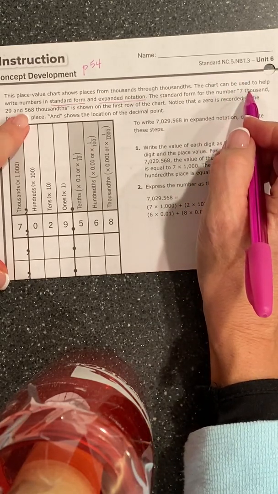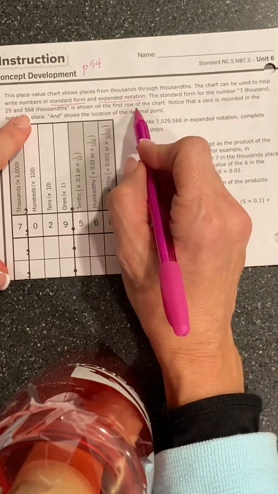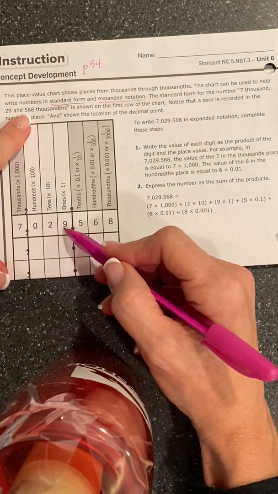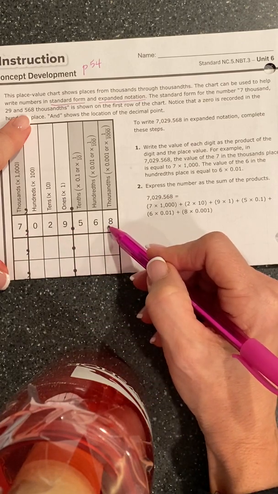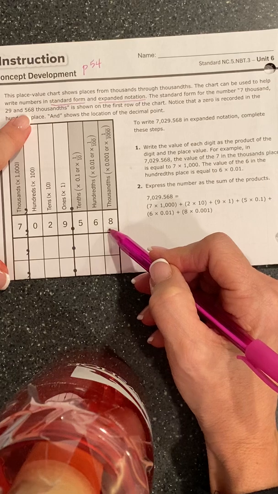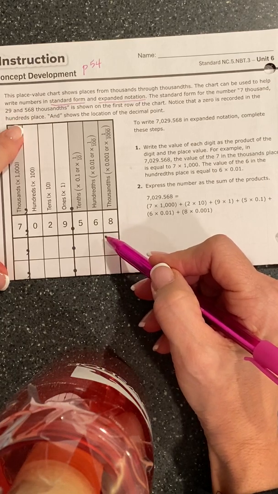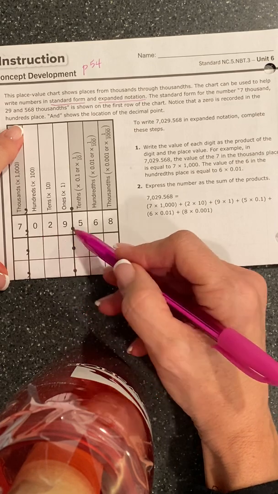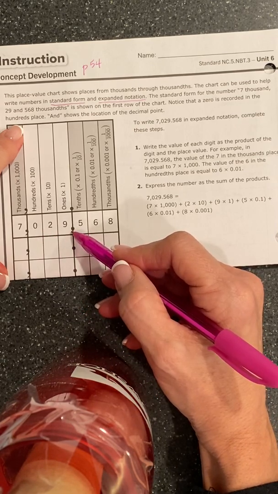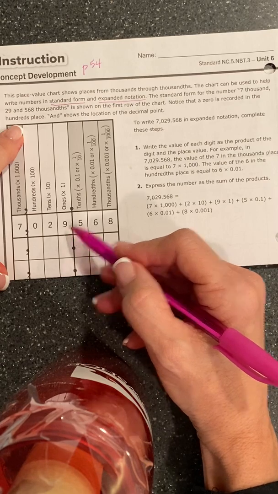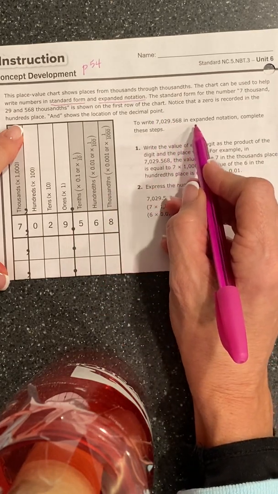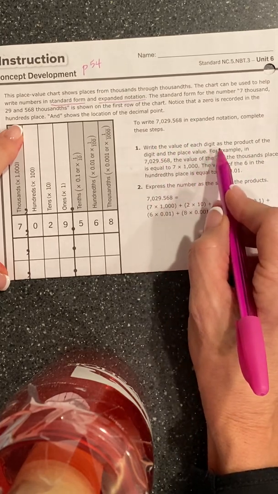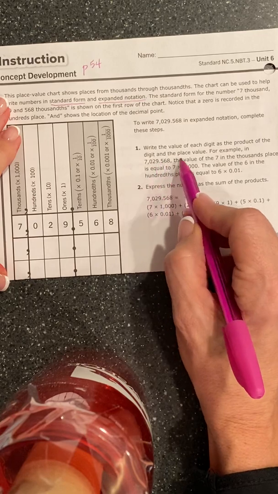7,029 and 568 thousandths is shown on the first row of the chart. Notice that a 0 is recorded in the hundreds place and shows the location of the decimal point. To write this number in expanded notation, complete these steps. Write the value of each digit as the product of the digit and the place value.